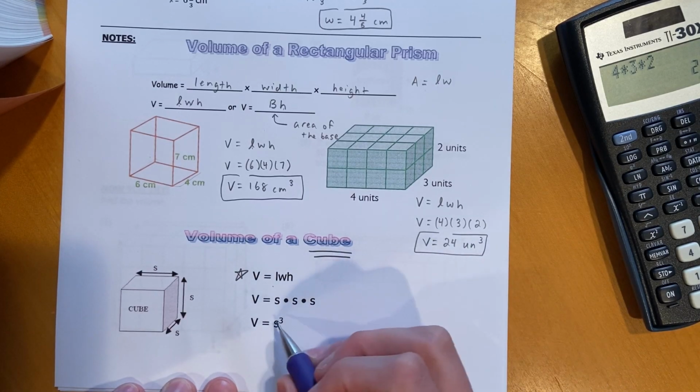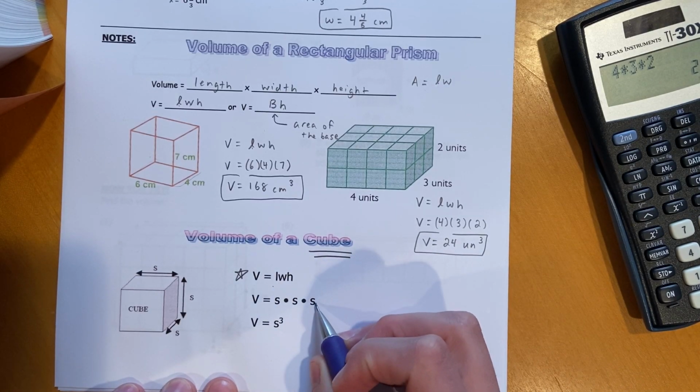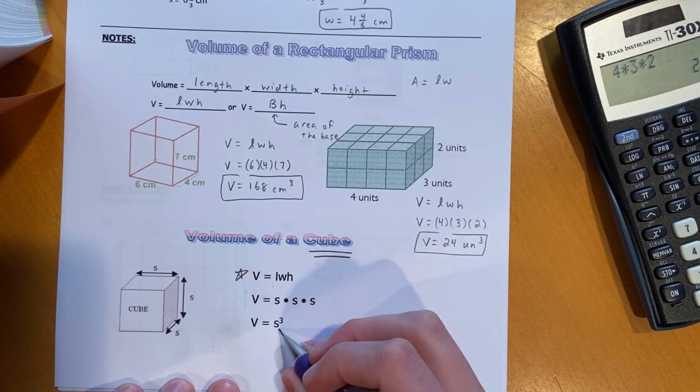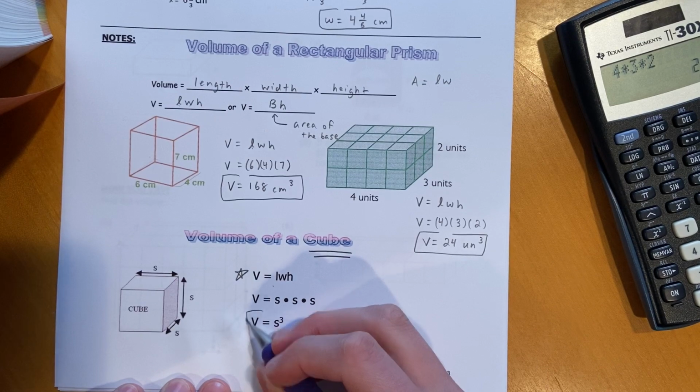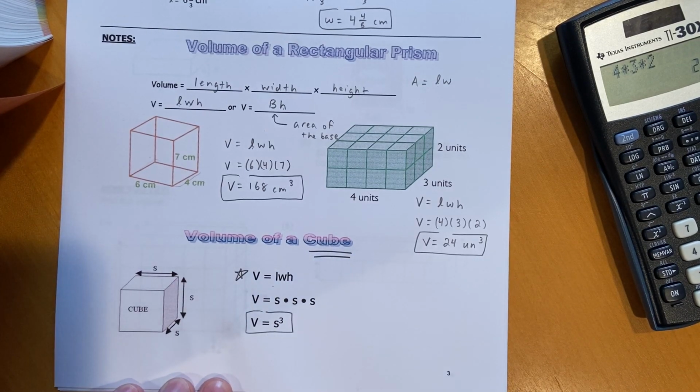So we can use the formula side times side times side, or to consolidate that, we use an exponent, side cubed. So sometimes when we find the volume of a cube, we're going to use the formula volume equals side cubed.